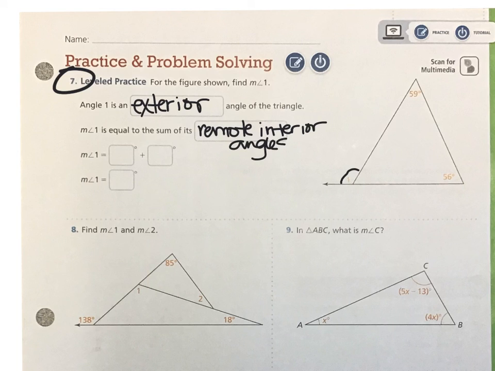And which ones are those? Well, if you guessed 59 degrees and 56 degrees, you would be correct. So add up 59 and 56, and that should tell you what the measure of angle 1 is. And you should get 115 degrees.